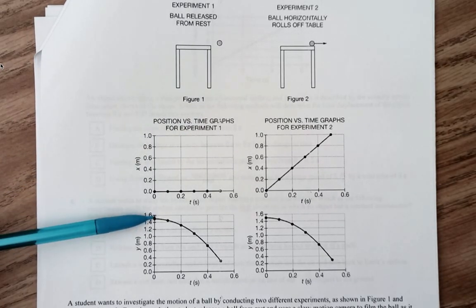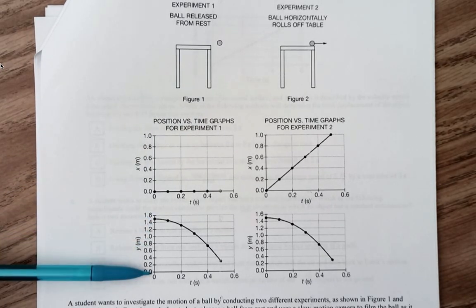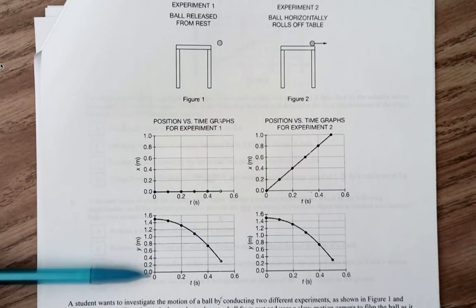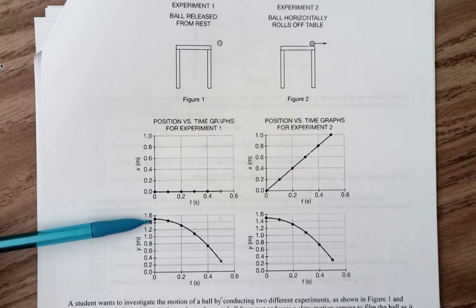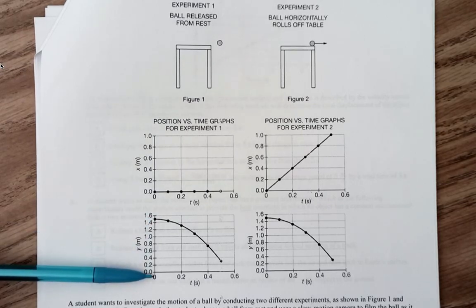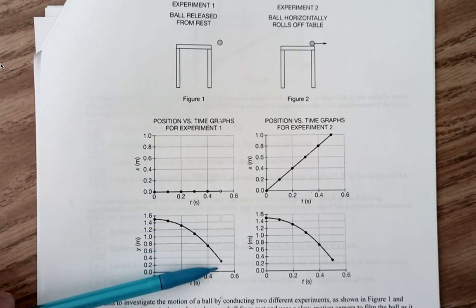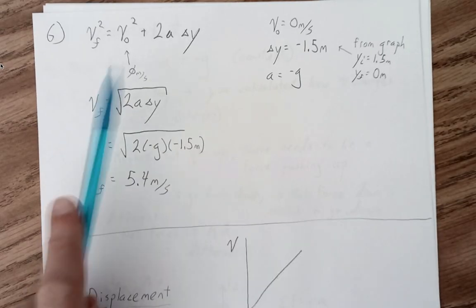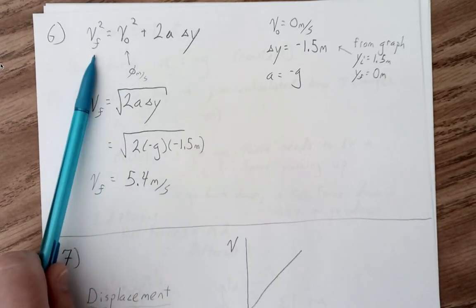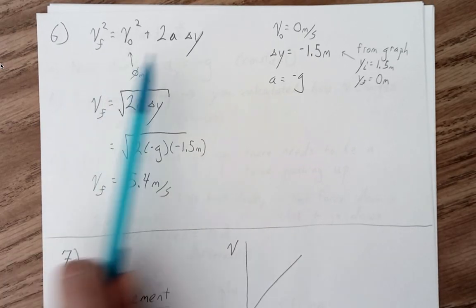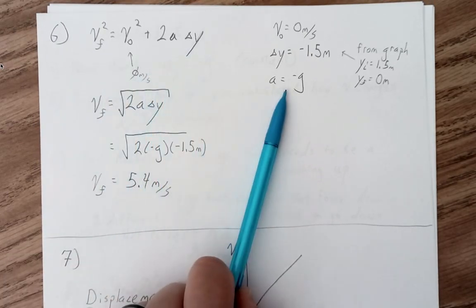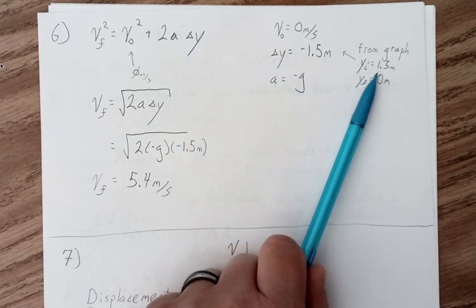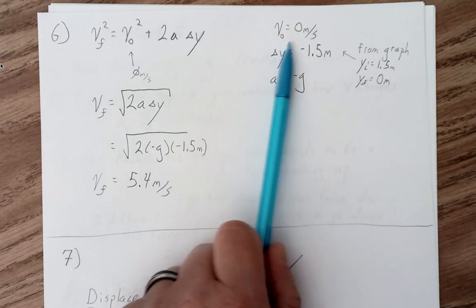So it starts at 1.5 meters above the ground, and the ground is at 0. We have some data here that we could try to use, but I'm just going to use this data right here. We know it starts from rest. I know the final velocity is what we're trying to get. I know the acceleration is negative g. I know the change in vertical height is 1.5, because it starts at 1.5 and goes to 0. And I know the initial velocity is 0.